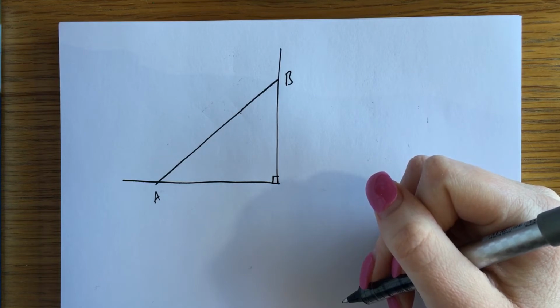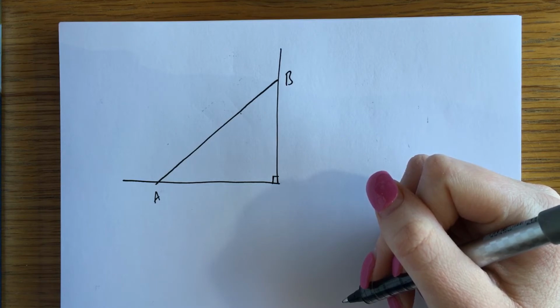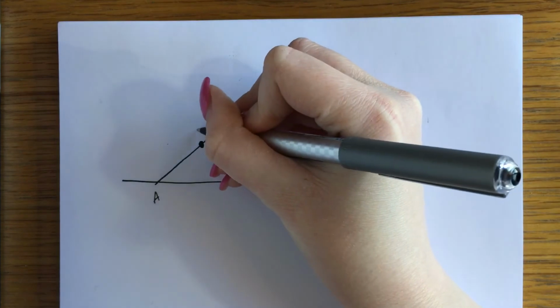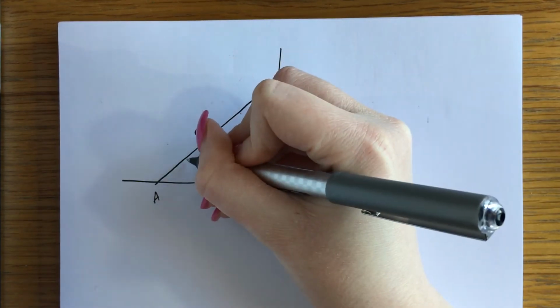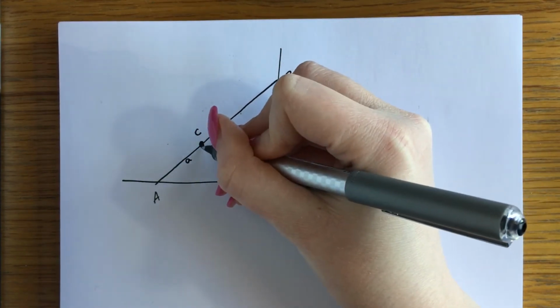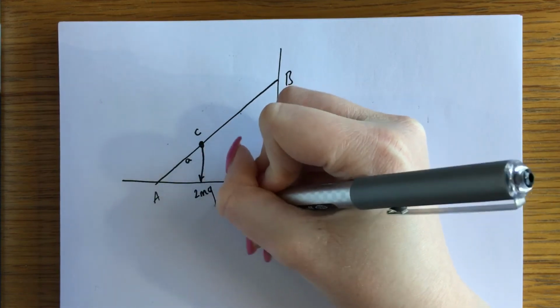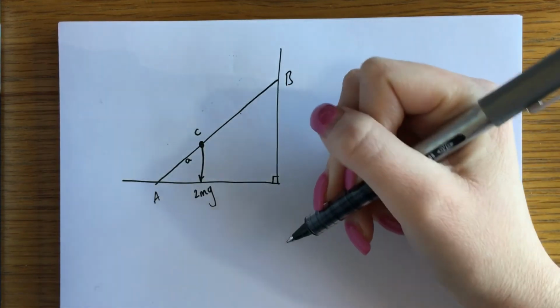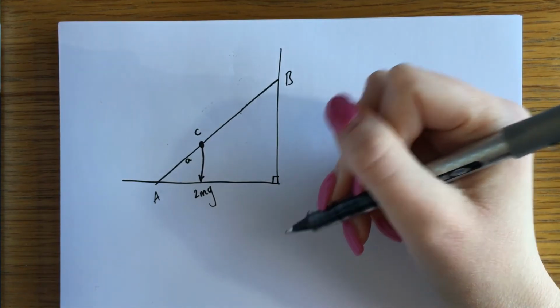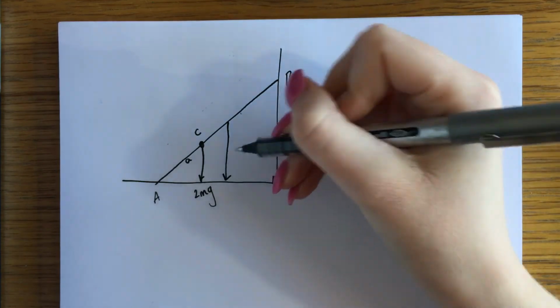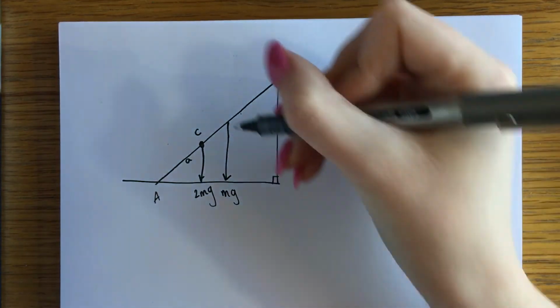A load of mass 2M is fixed on the ladder at the point C, where AC is equal to a. So I've got point C here, so that's the distance of a, and that's got a weight of 2mg. The ladder is modelled as a uniform rod, so that means I can put the weight of the ladder, mg, in the centre.